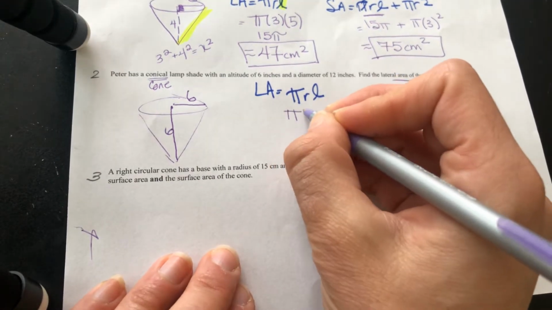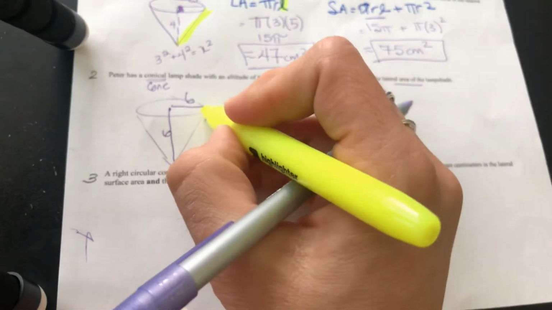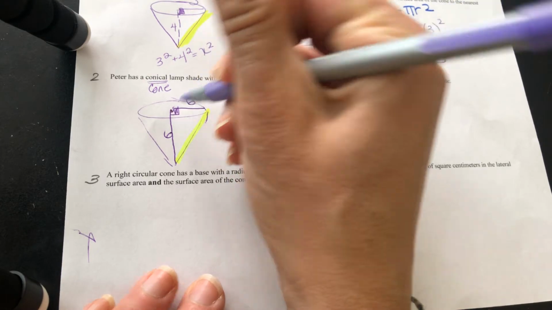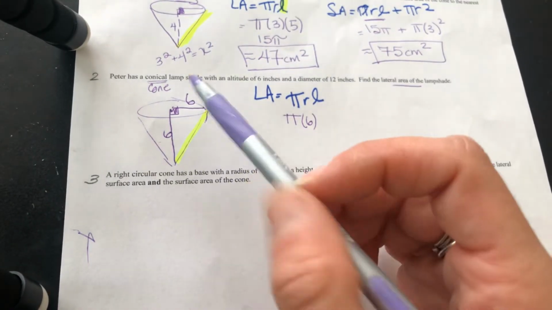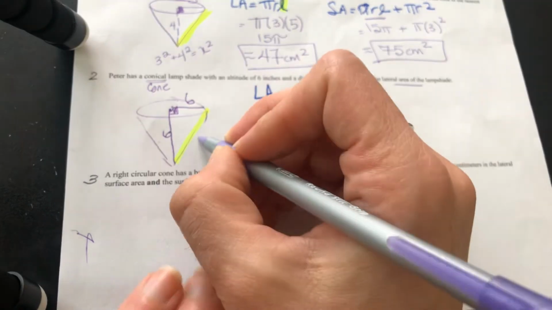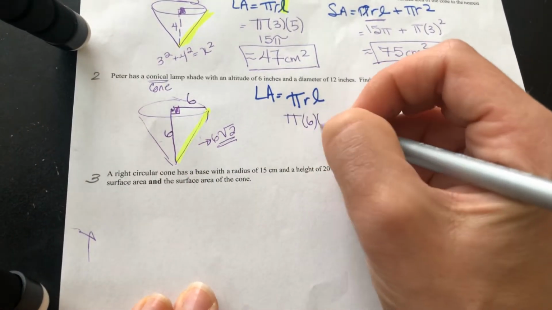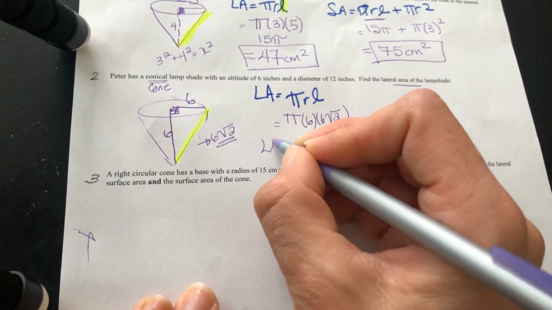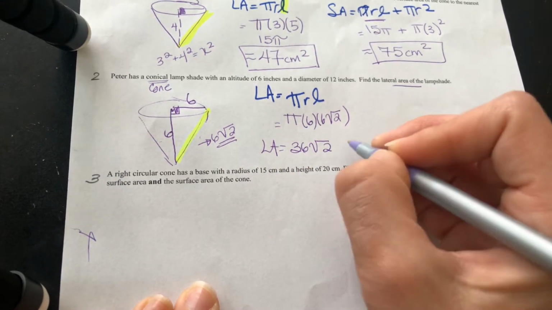So we have pi, we have the radius. What is our slant height, which is that? Well, you guys should recognize this really easily. 90 degrees, 6, 6, which means this is a 45, 45, 90 triangle. 1, 1, rad 2, so right away you should know that this is 6 rad 2. And for this problem, I'm going to say let's leave it as exact. So we just have 36 rad 2.